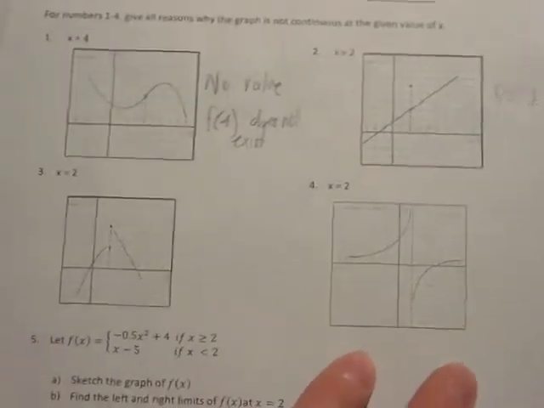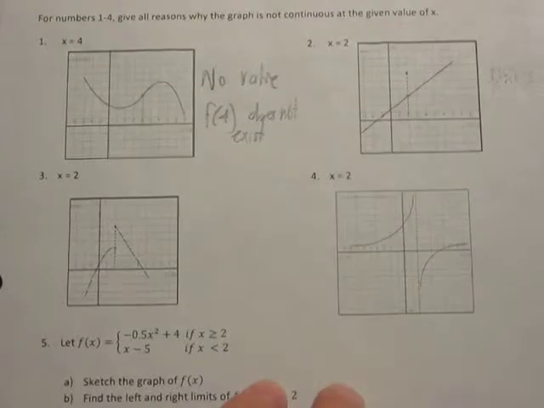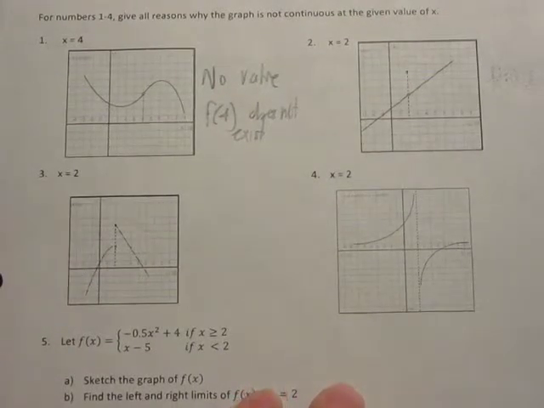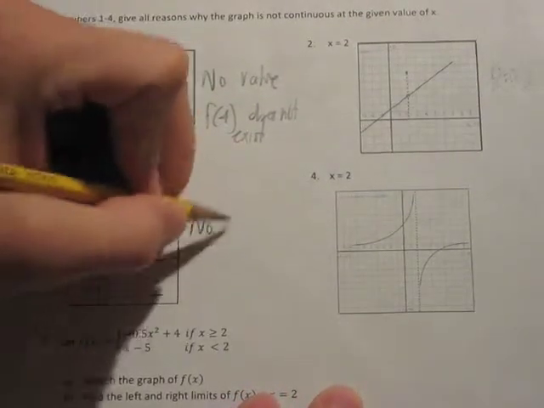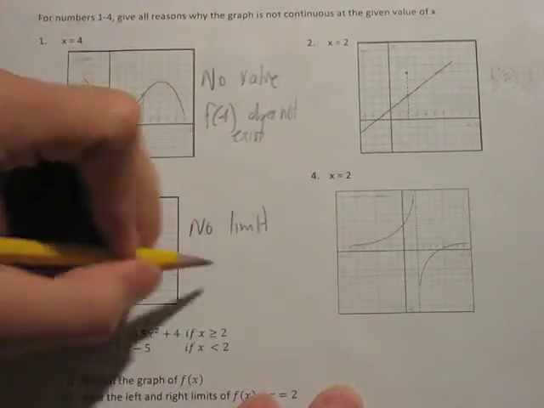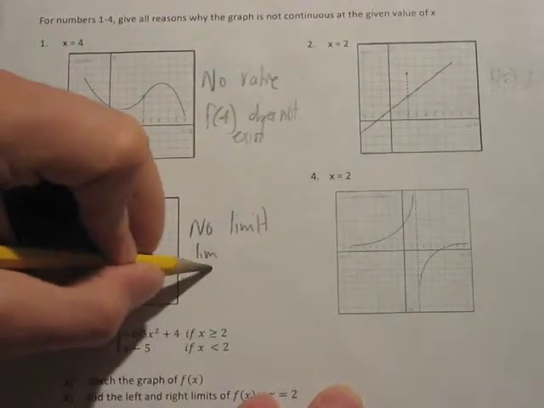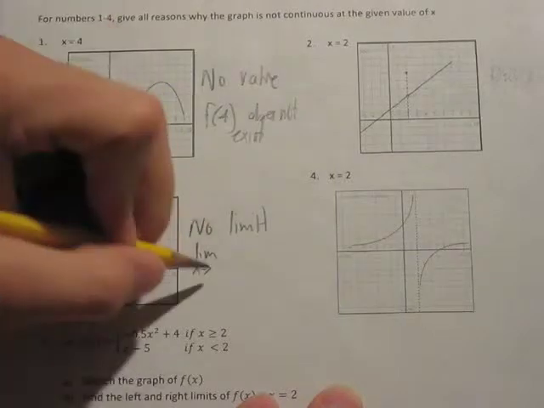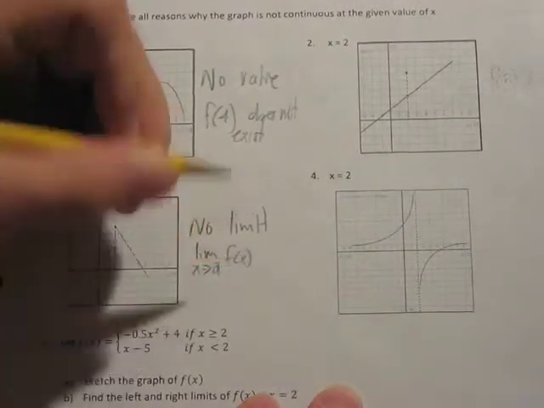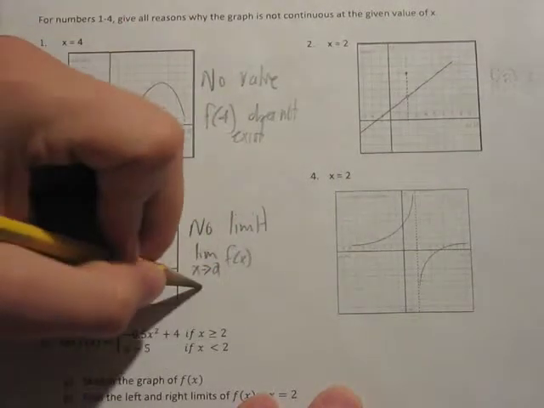Number 3. Here we've got different left and right limits, so there's no limit. We can just write no limit. Or you could say limit as x approaches 2 of f of x does not exist.